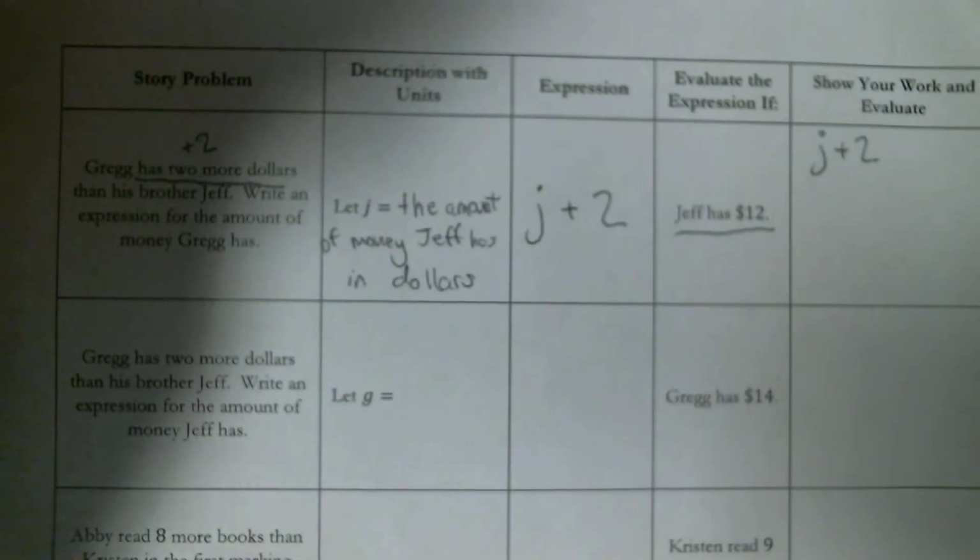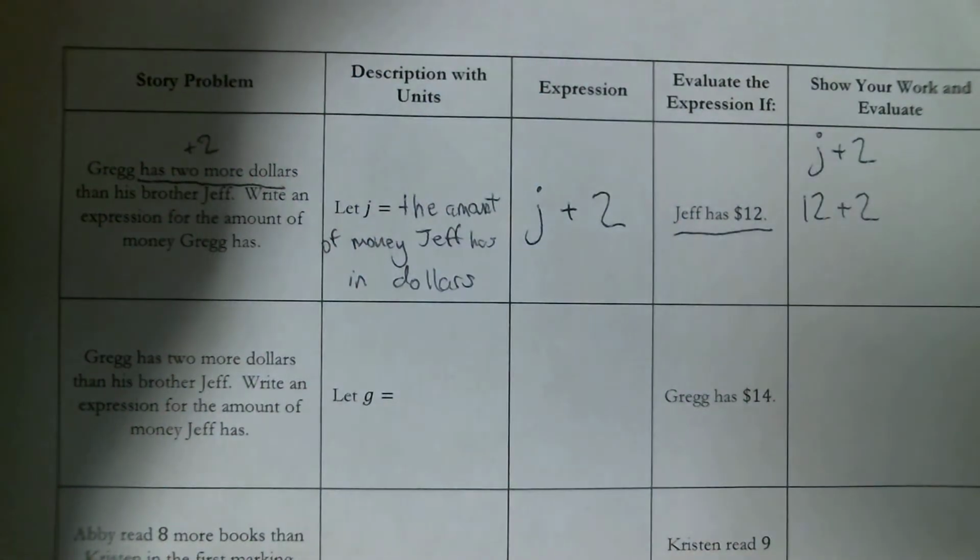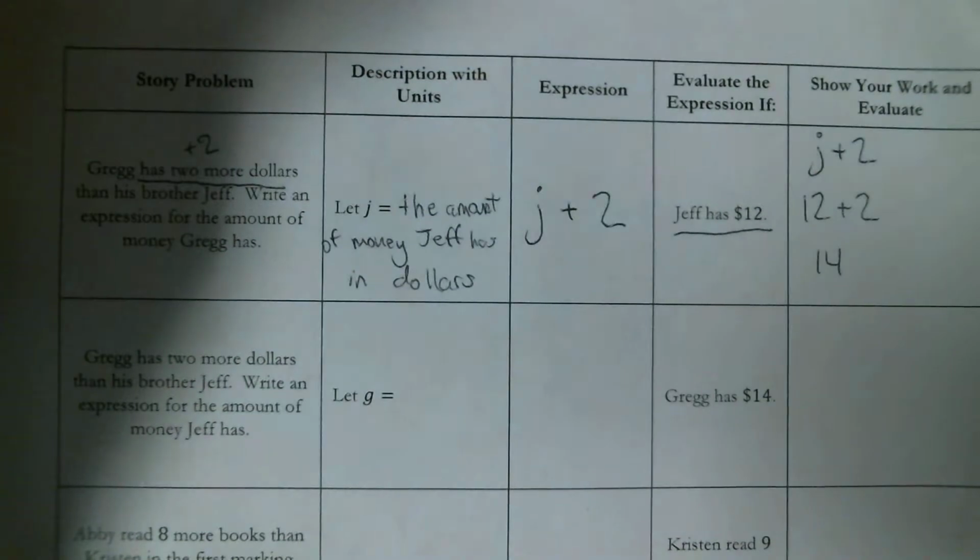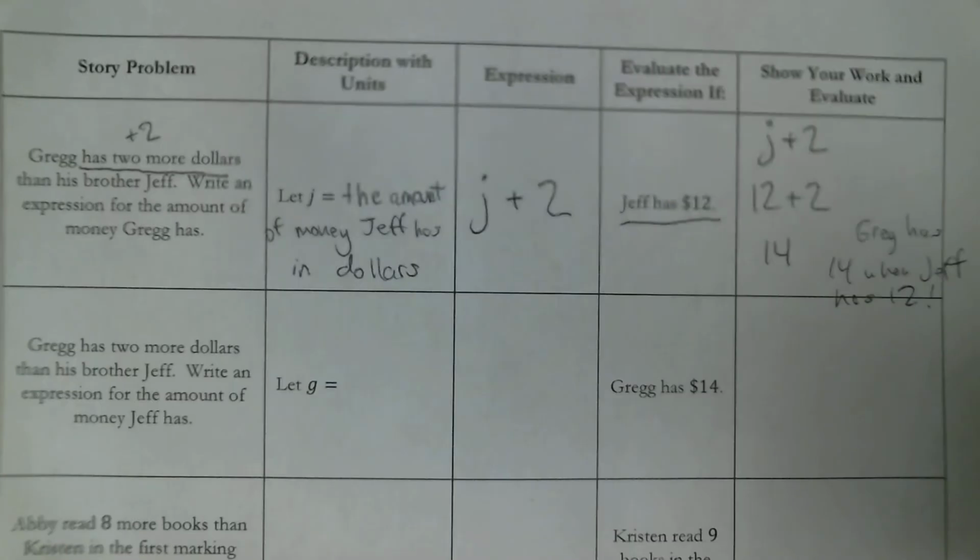Okay, what is J? J is 12, so I'm going to say 12 plus 2. That would mean we have 14 here. That's how much Greg has. Greg has 14 when Jeff has 12.